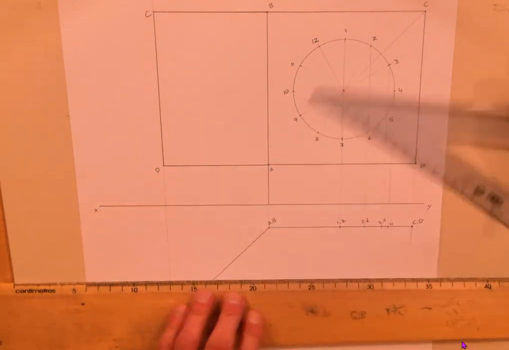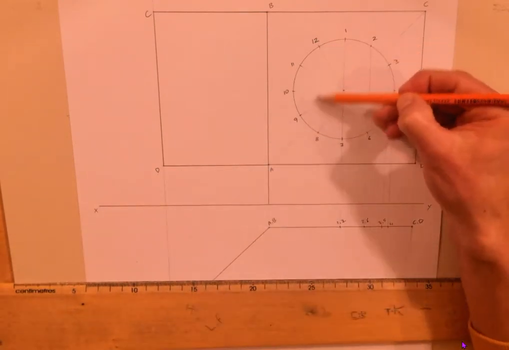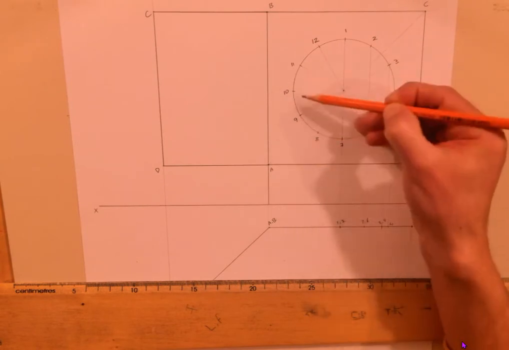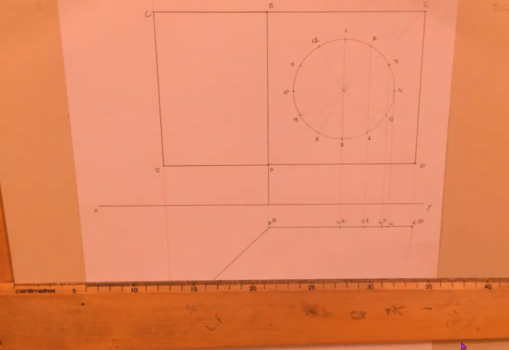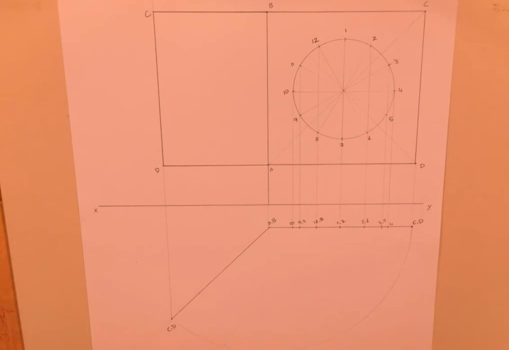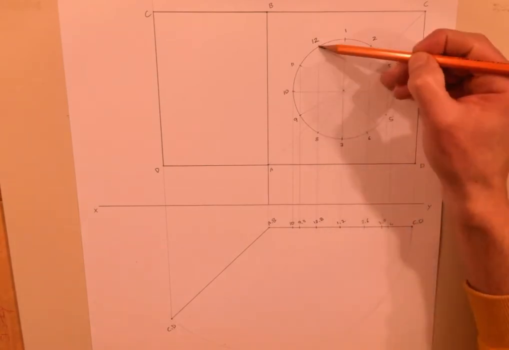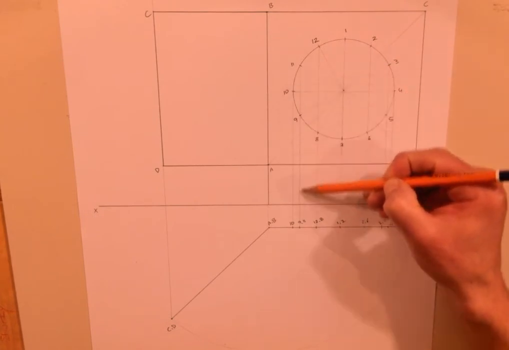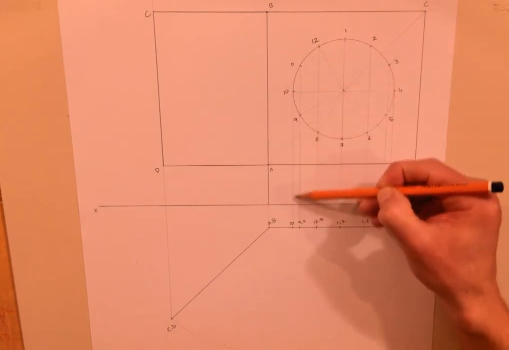And the same for the other points. So 12 and 8 will be down here, 9 and 11 are going to line up, and then 10 are going to be on the outside. The rest of the points are brought down, so 12 and 8 line up and are here in plan, 11 and 9 and point 10 on the end.